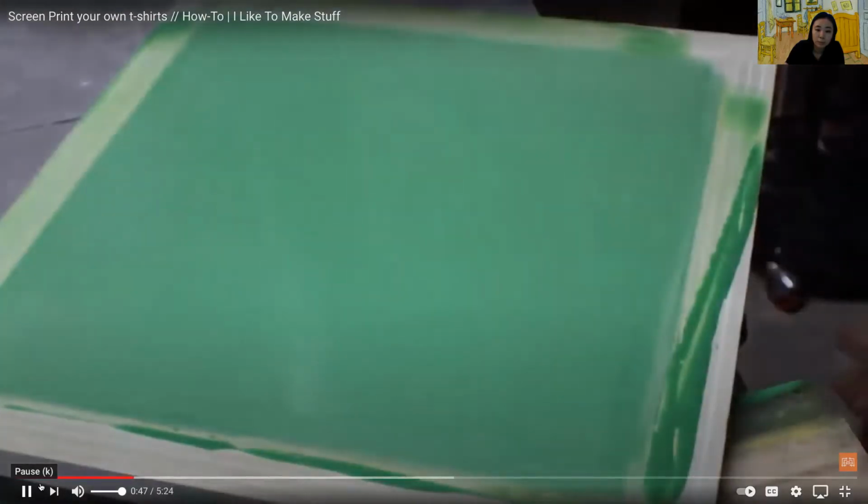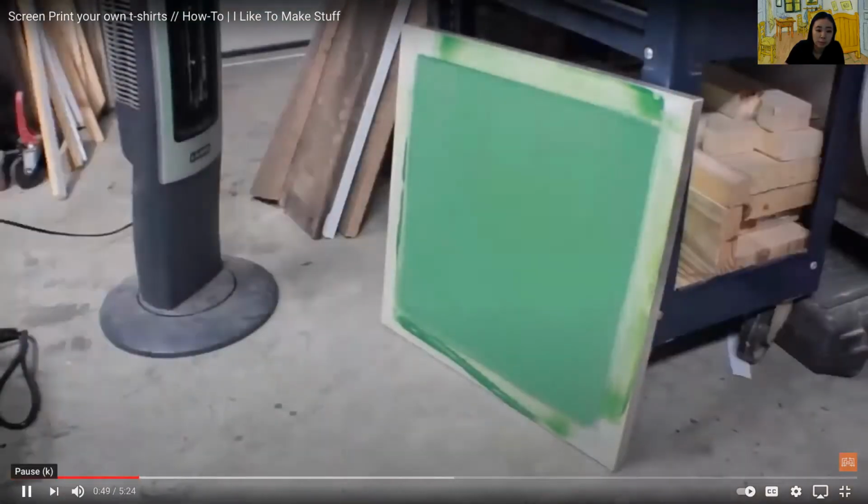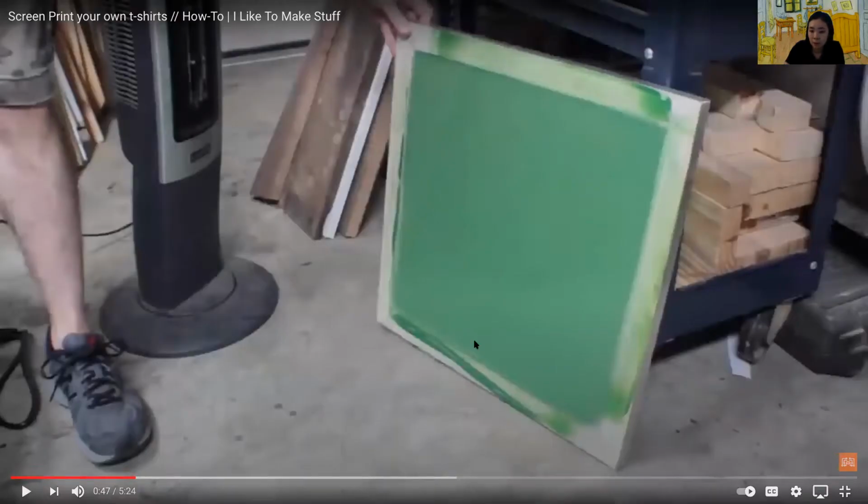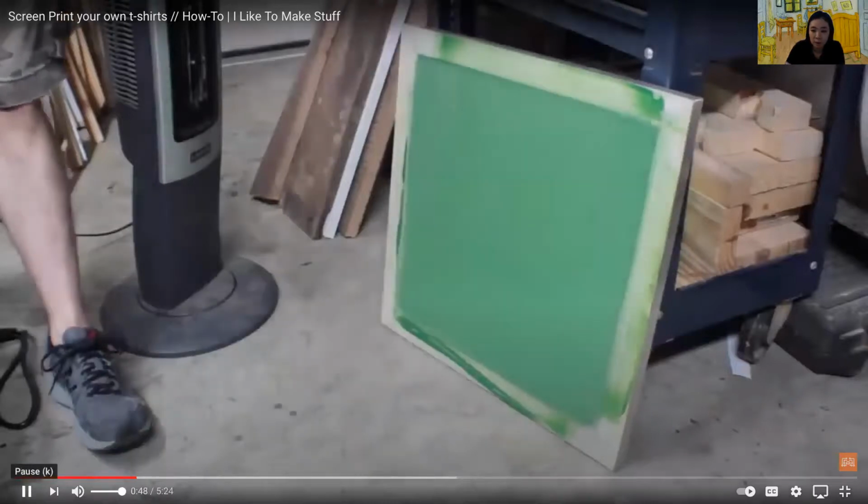Now don't leave this out in the light. Put a fan on it to dry and turn the lights off. This substance is very sensitive to light. So when it is exposed to light, the whole screen is blocked, so nothing can print from this screen. You want it to dry in the dark.